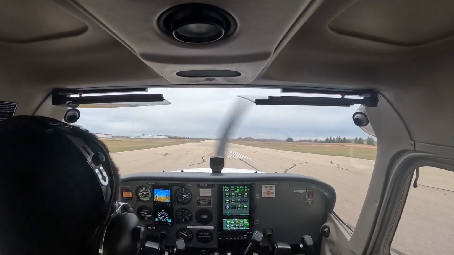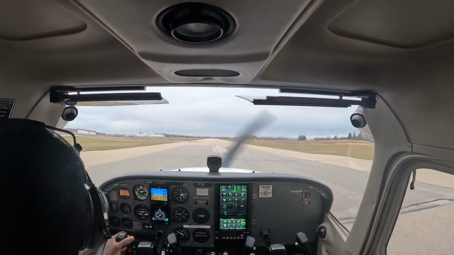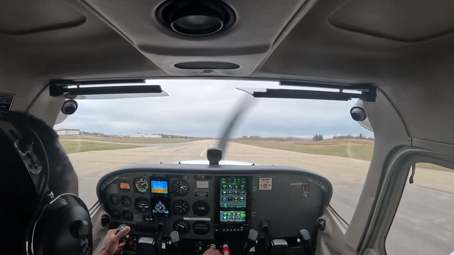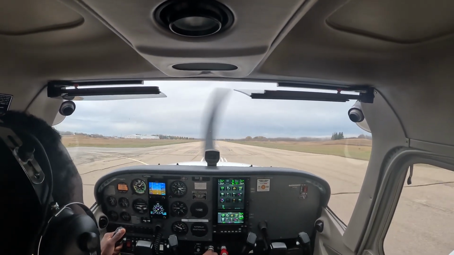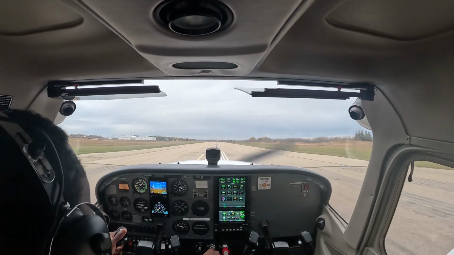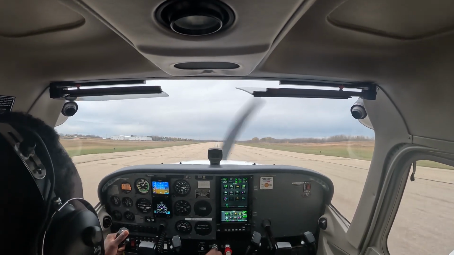A little bit off center, but we're down. Five takeoffs, five landings.